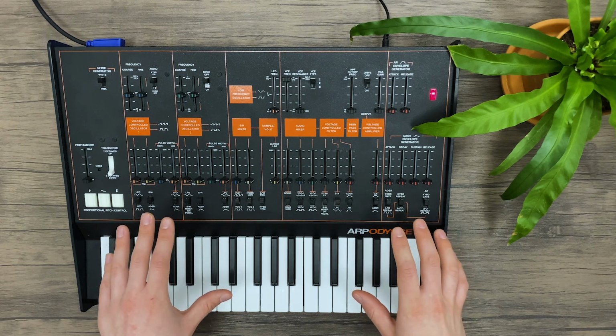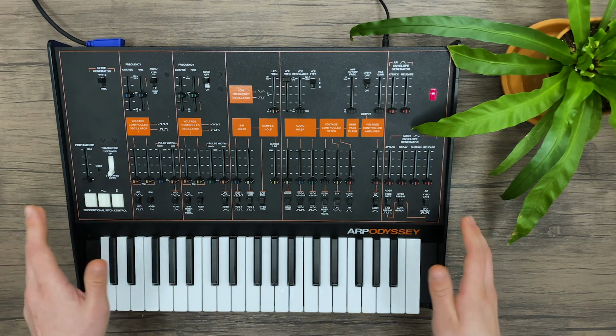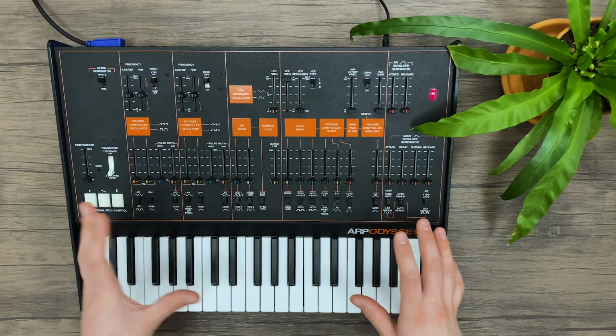Everyone, it's time for another patch of the week. Simple patches you can follow along on your synthesizers at home.